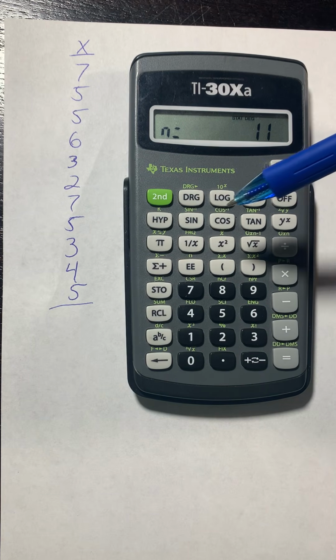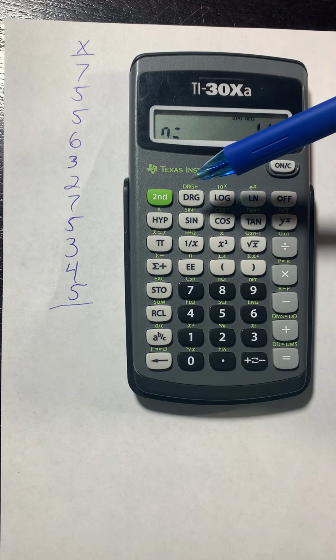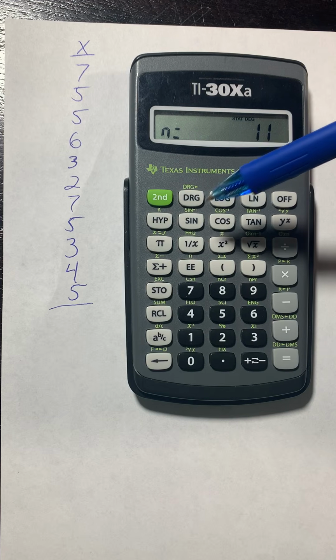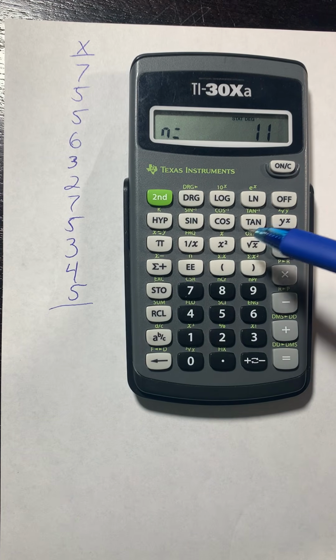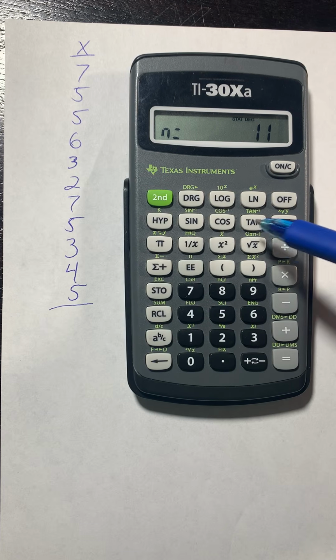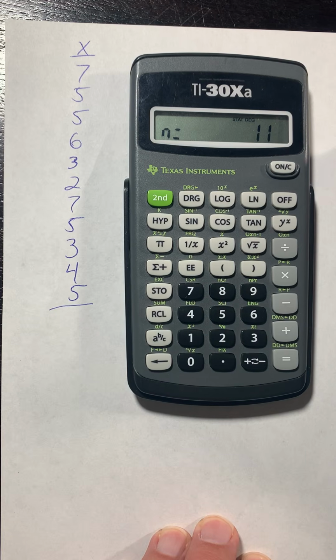Now to use the stat function, we use these upper level green functions in our calculator. And in particular, we're going to pay attention to this one here, which is an X bar. That's the mean. We have a sigma, that's the baseball cap sigma that we learned in chapter 3.